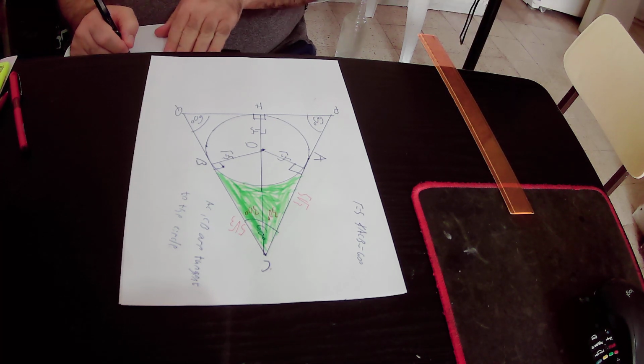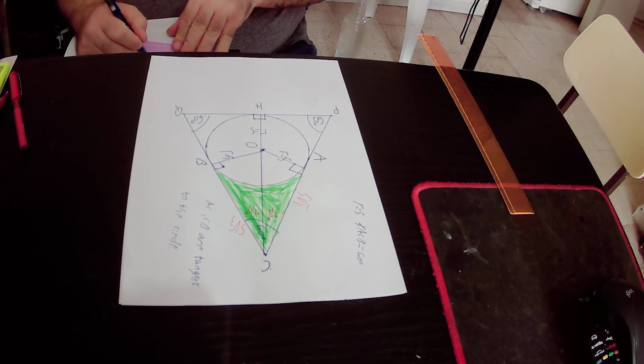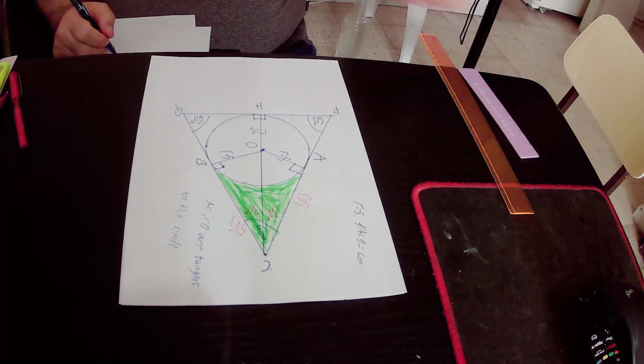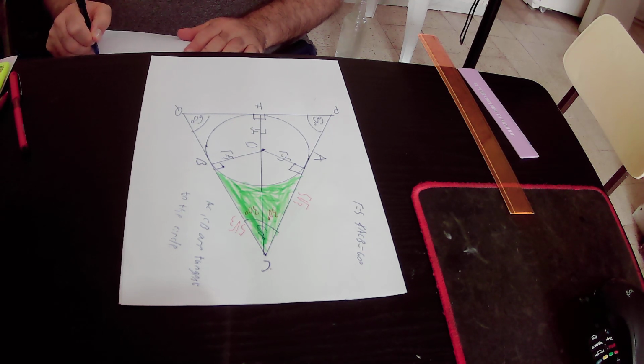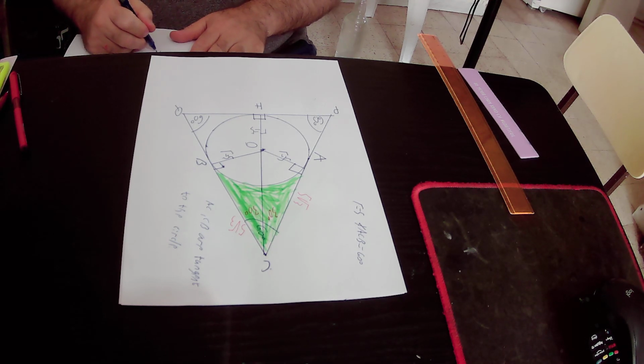Rule number 4 states that the center of a circle inscribed in a triangle is the incenter of the triangle.